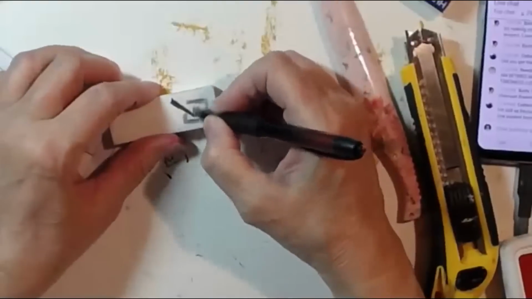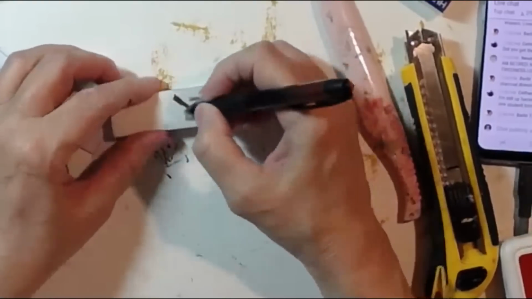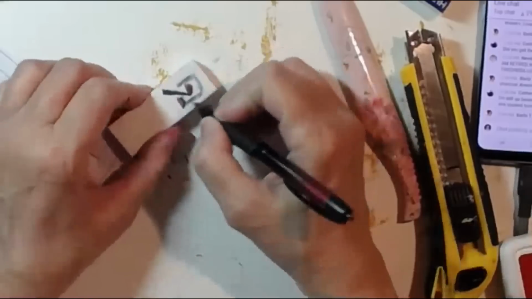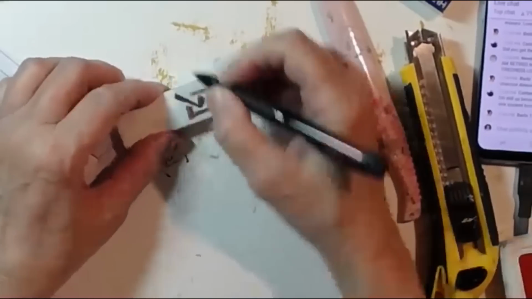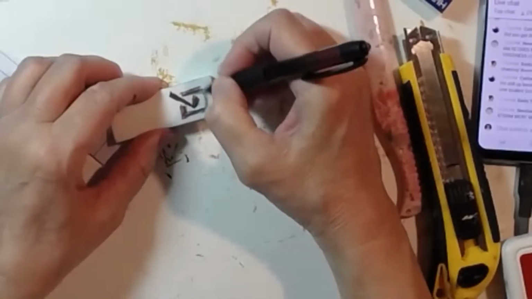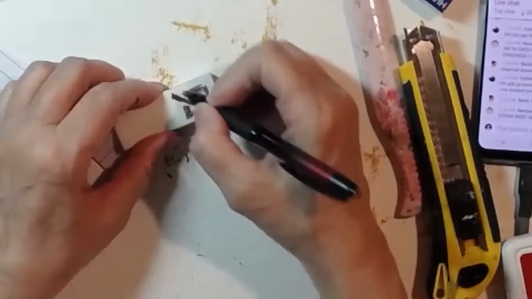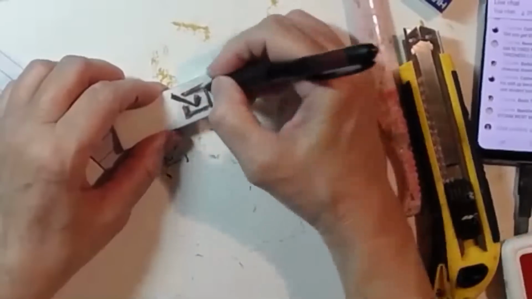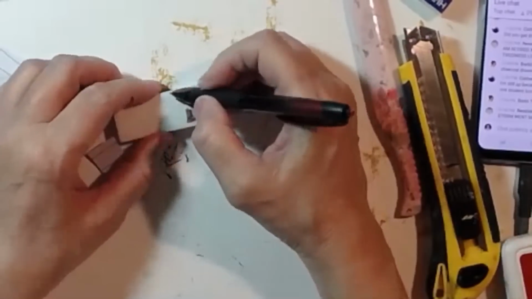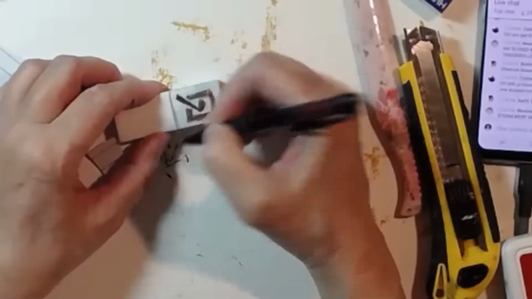Let's make my check mark like that, just for the fun of it. And let's kind of straighten this out a little. It doesn't have to be perfect. Something like that. Now I think I'll cut it before I carve it. I think I'll cut it right there.